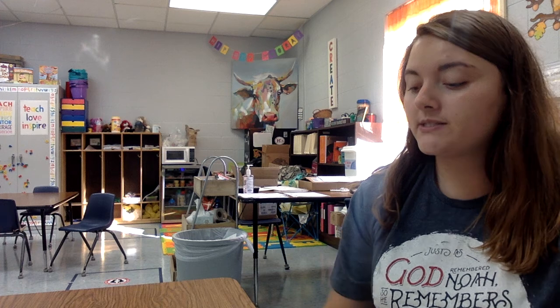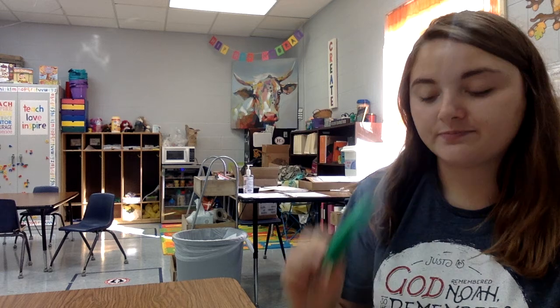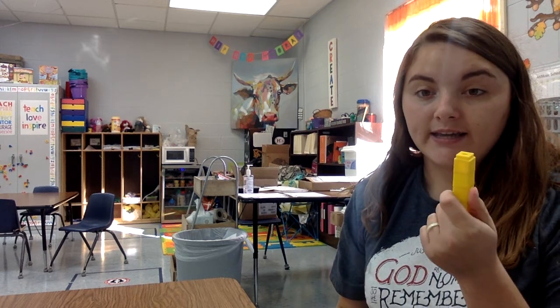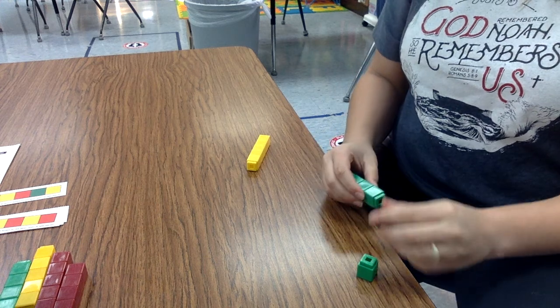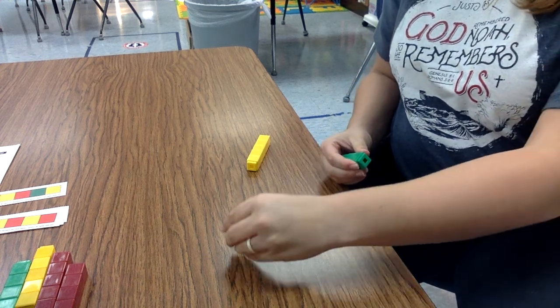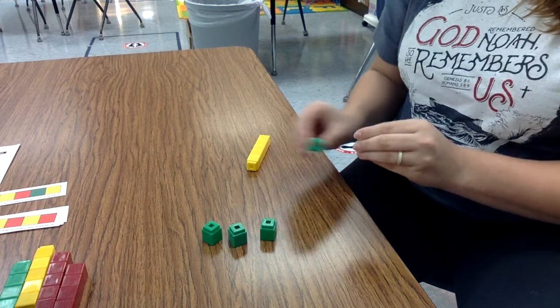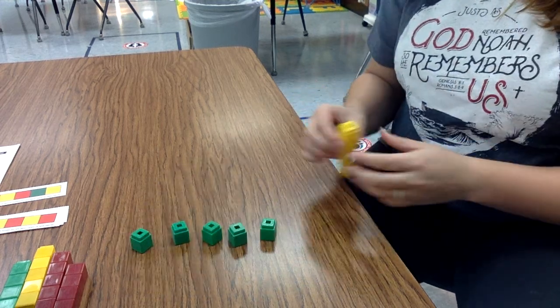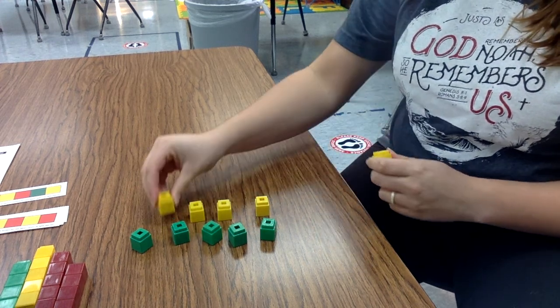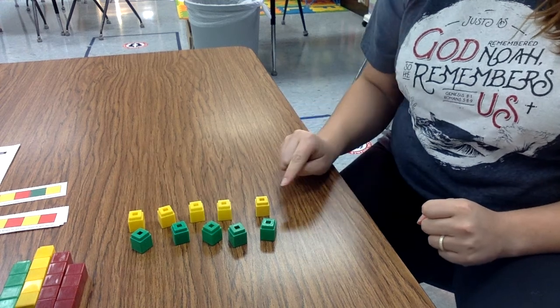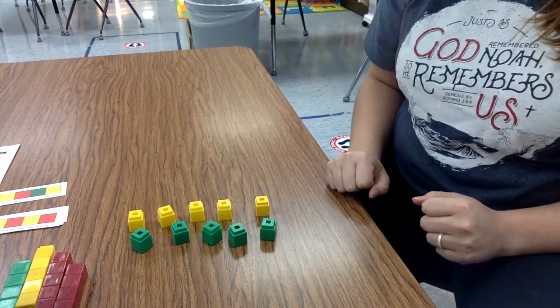So I'm going to choose two colors real quick and we're going to make an AB pattern. Miss Horton's favorite color is yellow, so we're going to use yellow. And we're going to use green. I want A to be yellow and B to be green. So let's take them apart real quick and let's count them. Okay, so 1, 2, 3, 4, 5. Now let's count the yellow. 1, 2, 3, 4, 5. I have 5 yellow linking cubes and 5 green linking cubes.